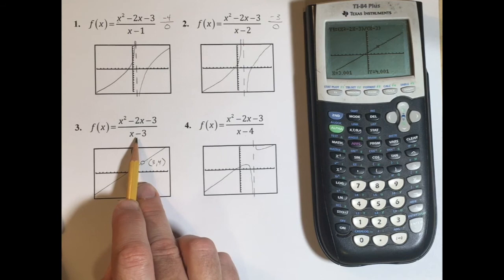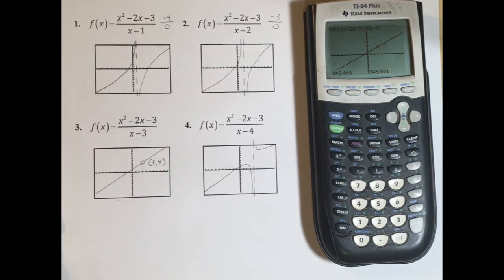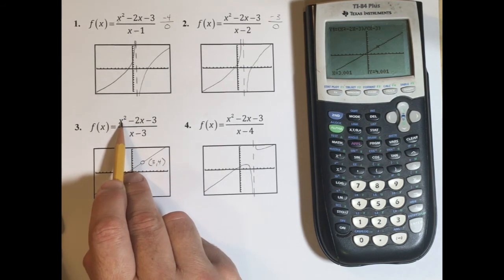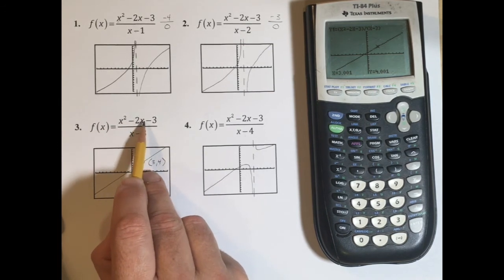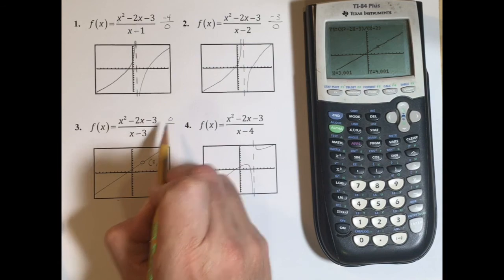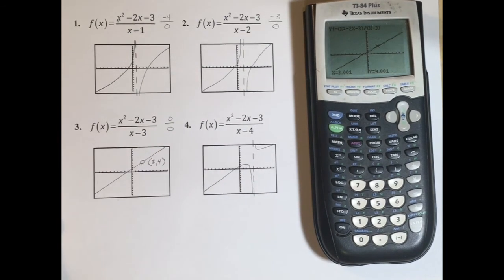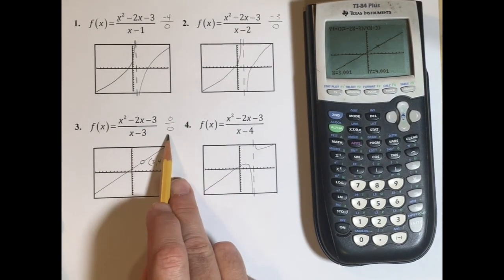This function is undefined at 3. Watch what happens when I plug in 3. 3 squared is 9. 9 minus 2 times 3. 9 minus 6 is 3. 3 minus 3 is 0. I get 0 over, and 3 minus 3 is 0. When I plug in 3, I got 0 over 0.